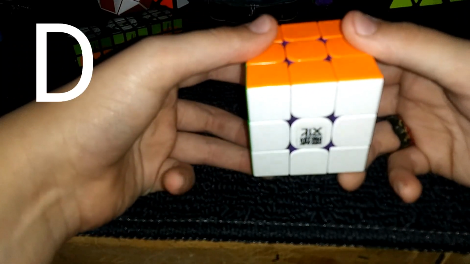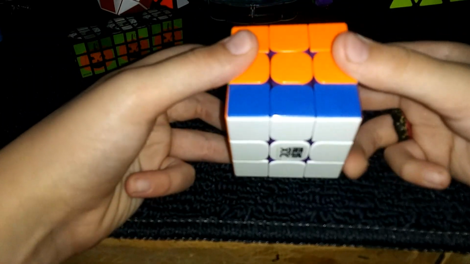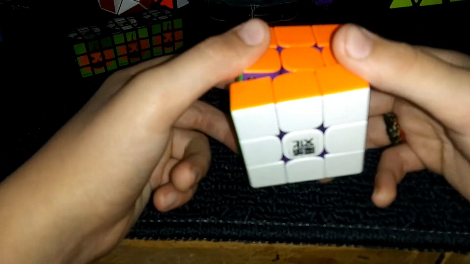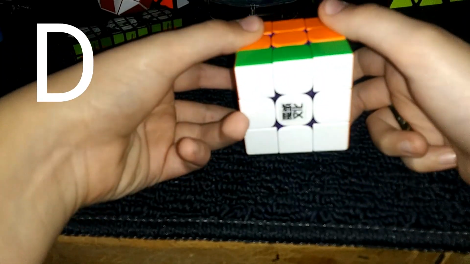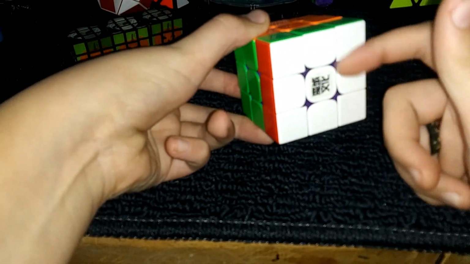What about D? D would be the bottom moving. D is for down, so that would be the bottom of the cube moving. So D going clockwise, and then D going counterclockwise.